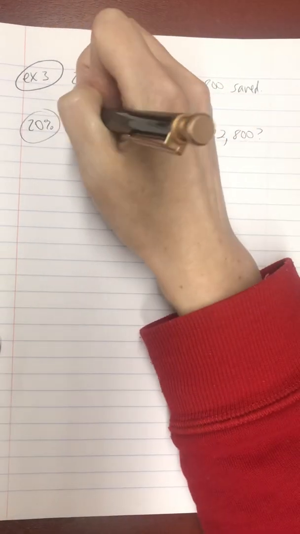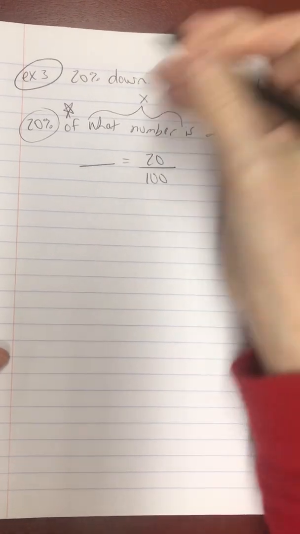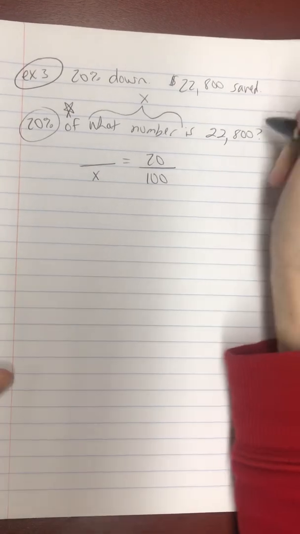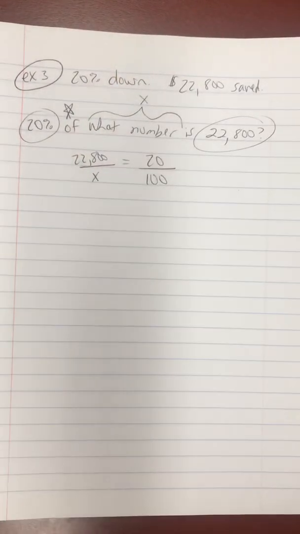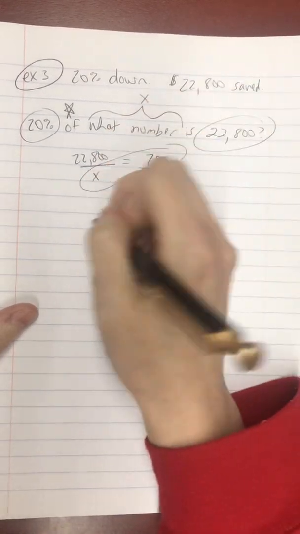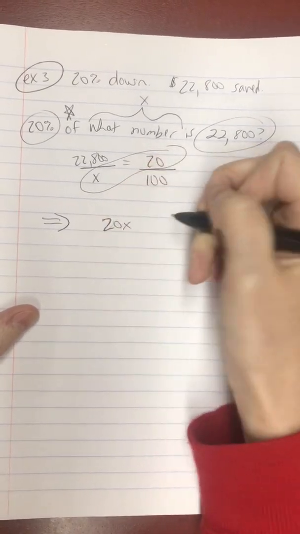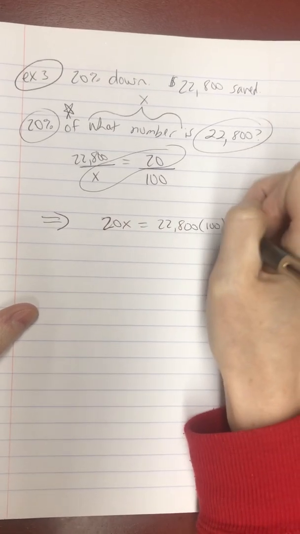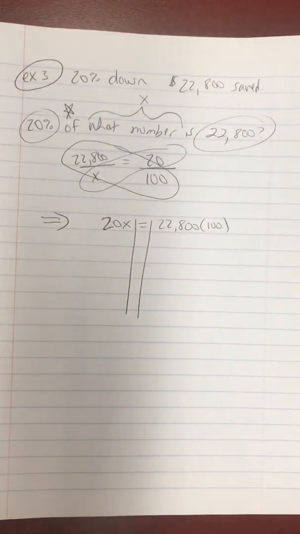Then here's our word of. What comes directly after of? What number? So our variable goes down there on the bottom. The leftover number goes on the top. Okay, so 22,800. So again, we're going to go ahead and cross multiply. So when we make our equation, it turns into 20x equals 22,800 times 100, right? 22,800 times 100, you get that.